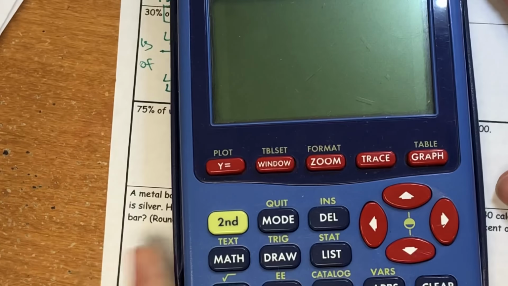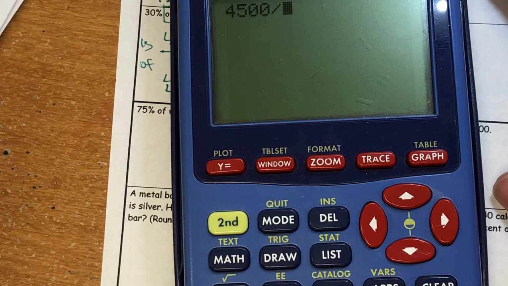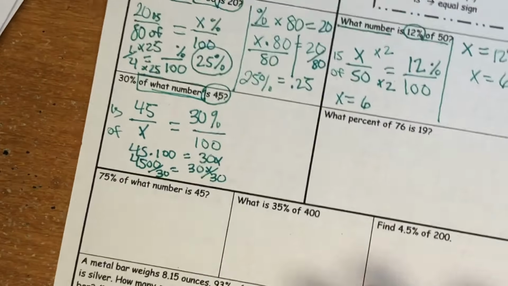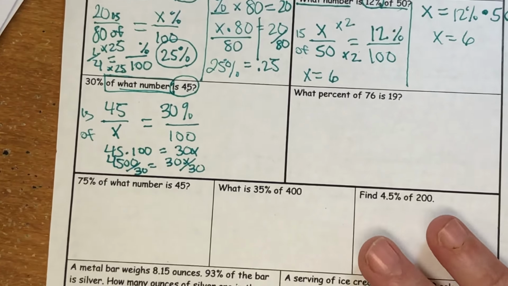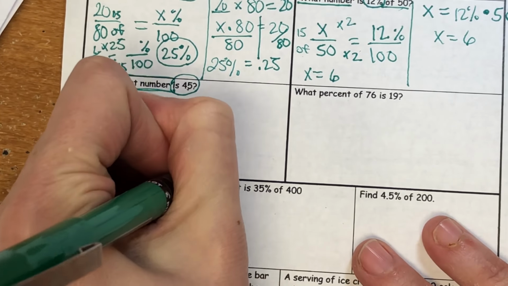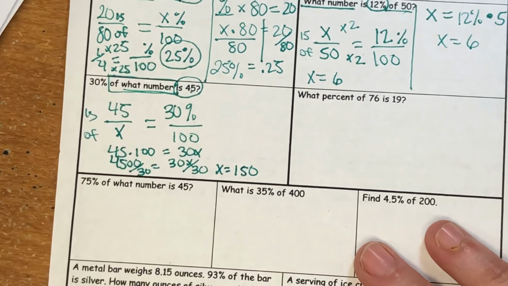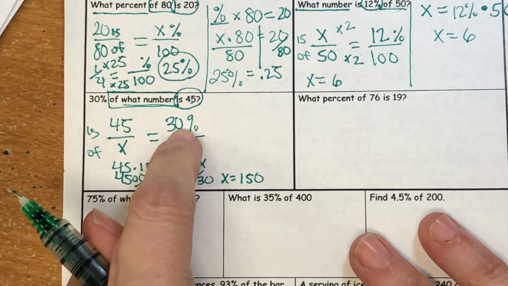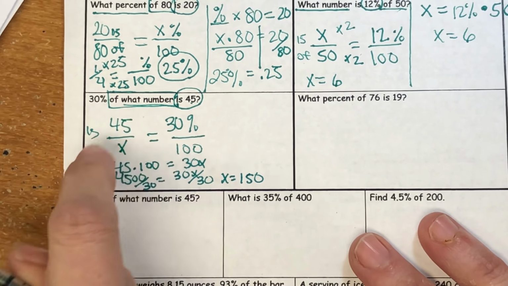Okay, 4,500 divided by 30 gives me 150, okay? So my x is 150, okay? So 30% of 150 is 45.